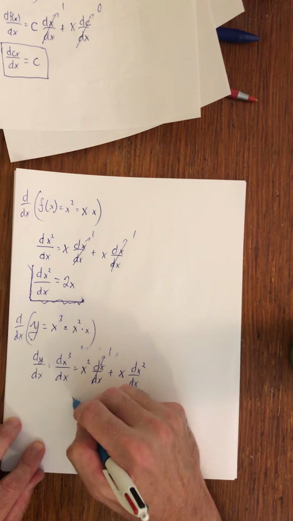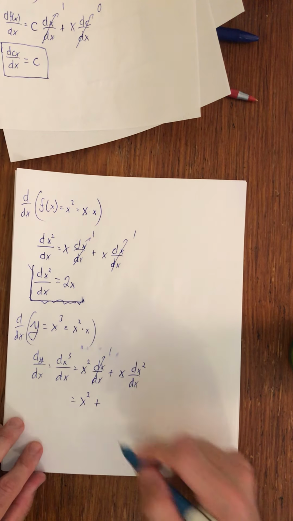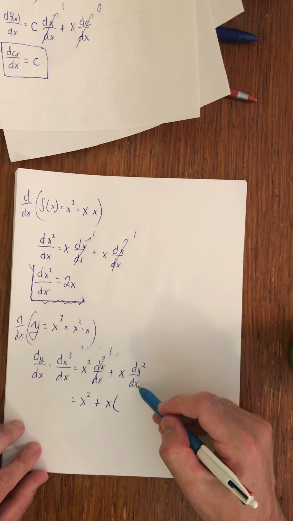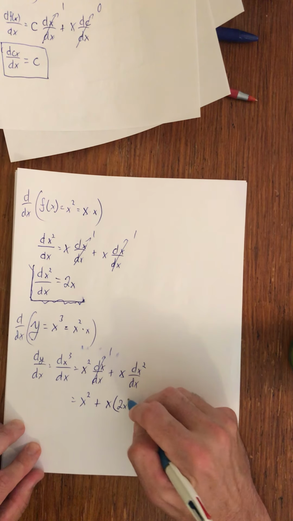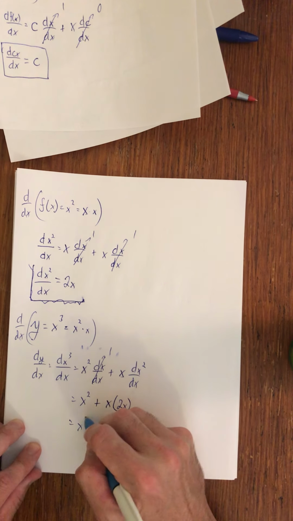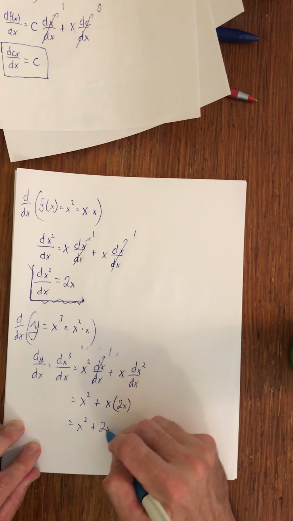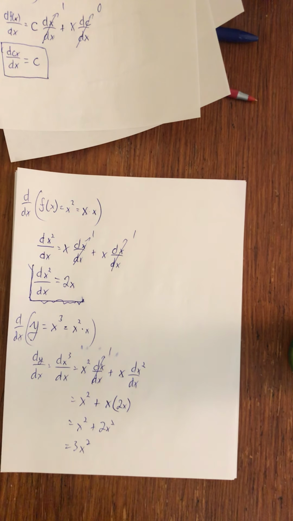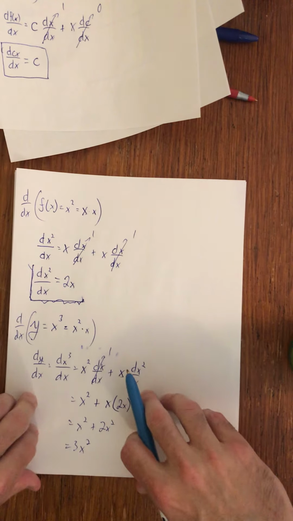That's the identity. So the first term becomes x squared, the second term is x times, and we know the derivative of x squared with respect to x, we just got it up there, is 2x, and so I've got x squared plus 2x squared. Oh, I've got 3x squared, and I got it. Once again, I'm not boxing that, that's an example.